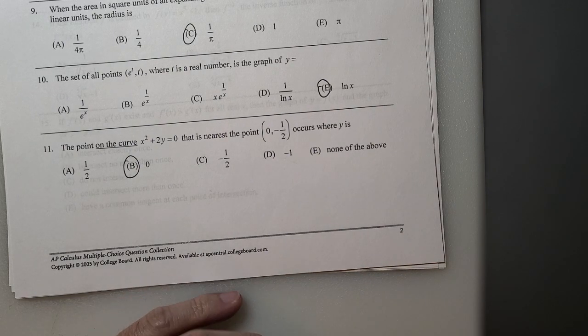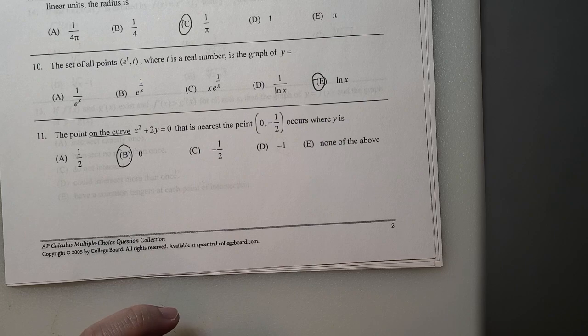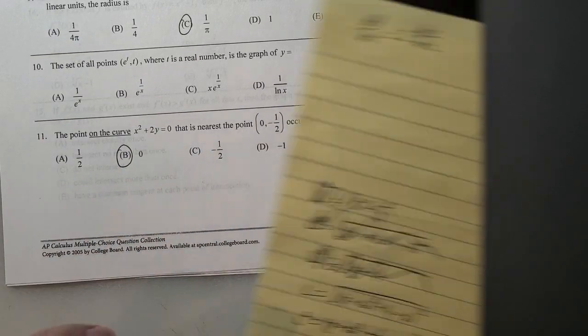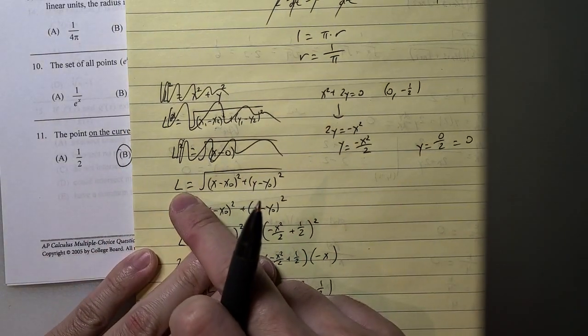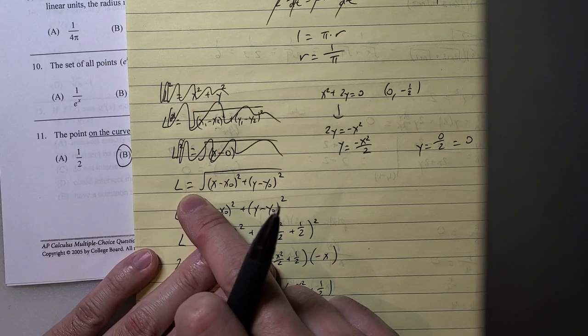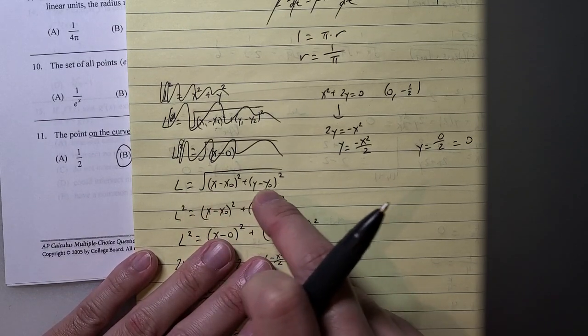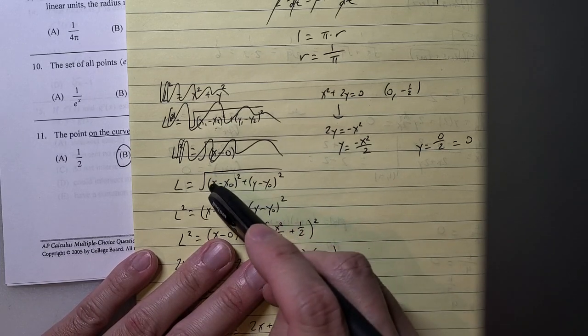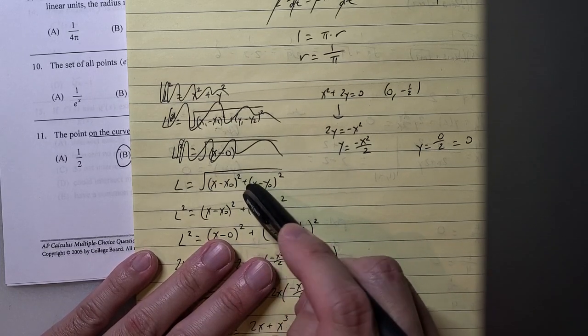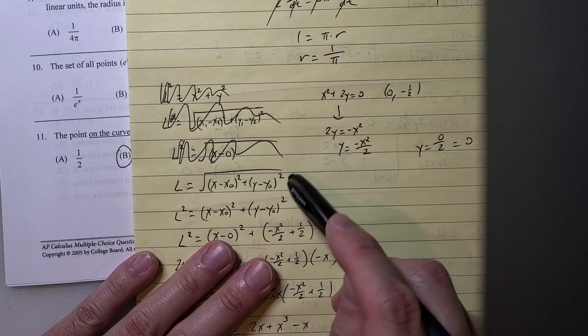Okay, we need two equations: a primary equation and a secondary equation. The primary equation is the one we're optimizing, so we're optimizing distance. So I just called it L is equal to the square root. This should look like the distance formula: the difference in the x squared plus the difference in the y squared. Okay, I just named it as x minus x0 squared plus y minus y0 squared under the square root. Okay.